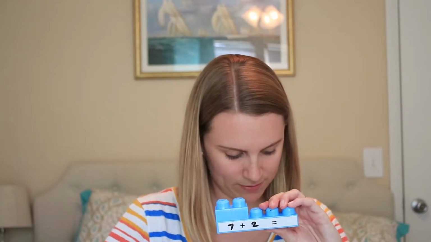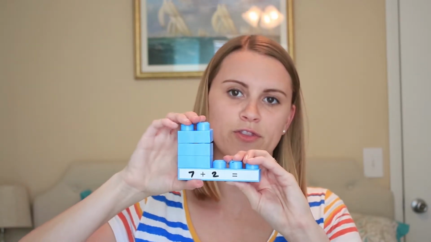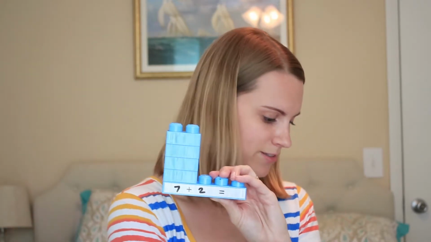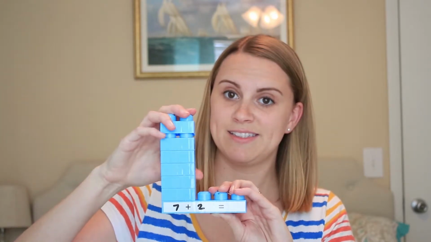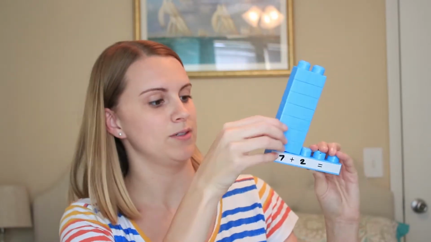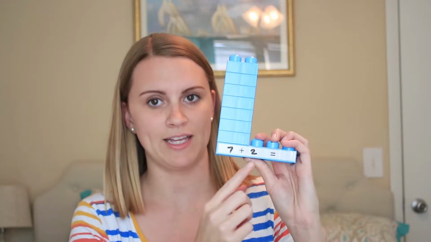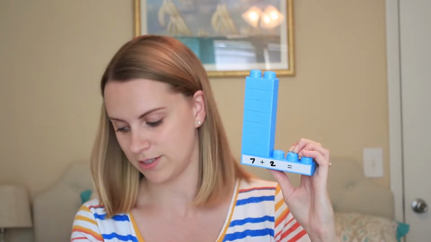1, 2, 3, 4, 5, 6, 7. Whew, that's a lot of blocks. So 1, 2, 3, 4, 5, 6, 7. And now how many should we have over here? We're doing 7 plus 2, so I need 2 more over here, because we're adding 2 more onto 7.